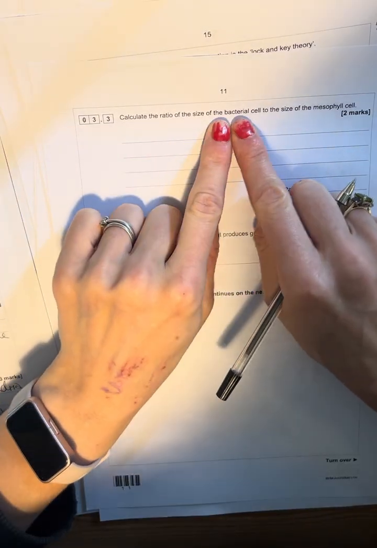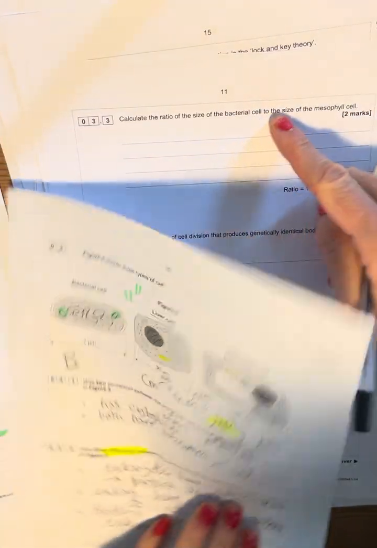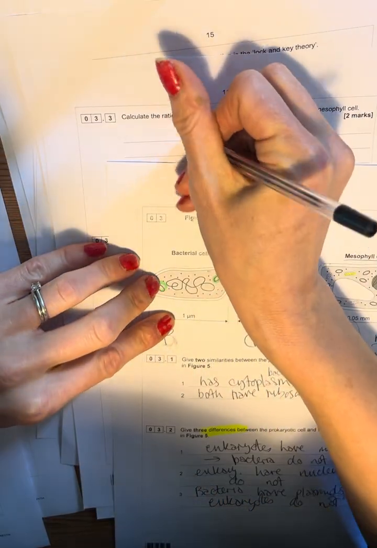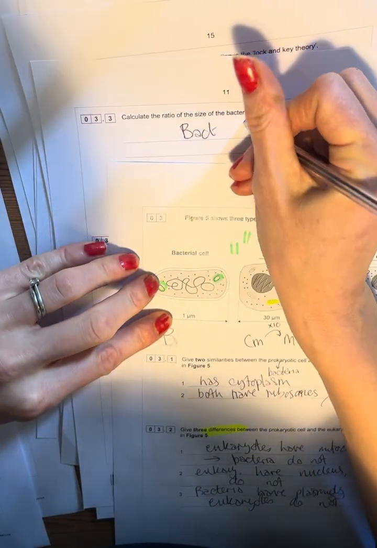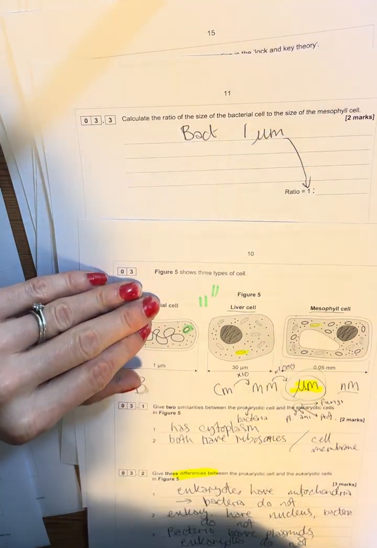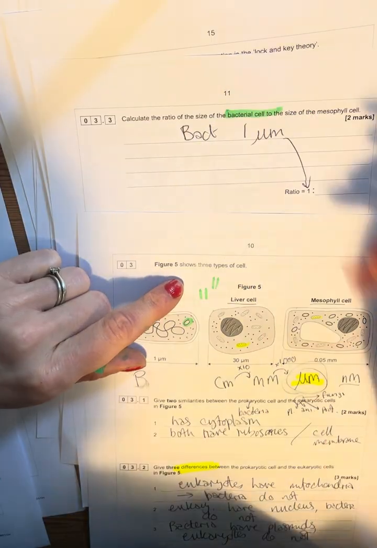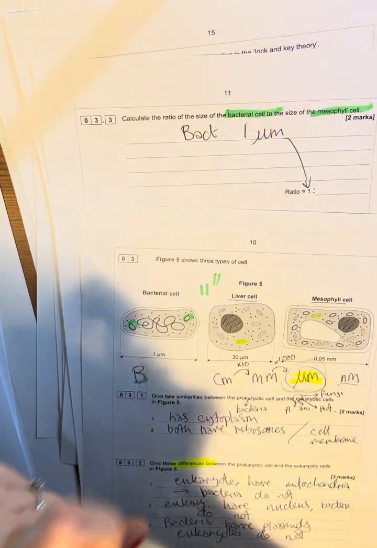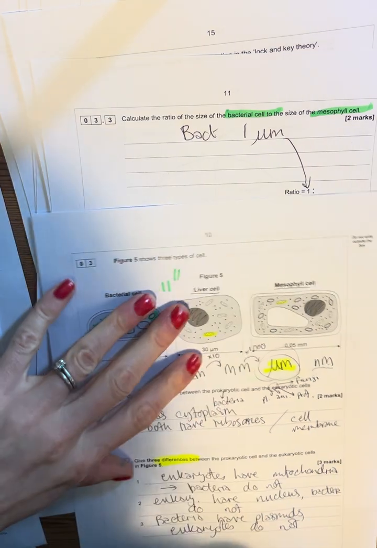Okay, then we're going to go on to this one. Calculate the ratio of the size of the bacterial cell to the size of the mesophyll cell. So we were told here that the bacteria was 1 micrometer, and that's going to be the bacteria, because it says size of bacteria compared to size of mesophyll. So we've been given our first part. Then we're going to talk about the mesophyll.